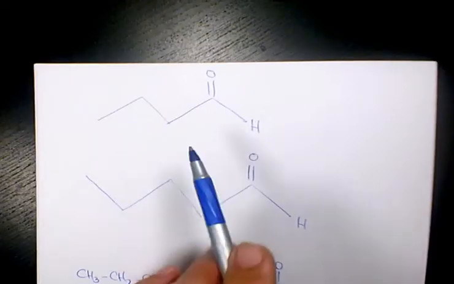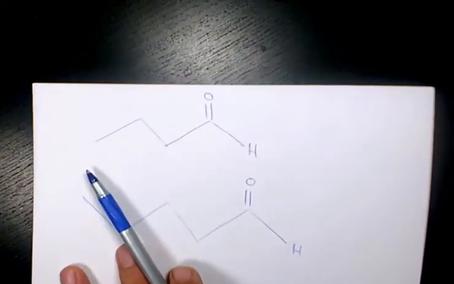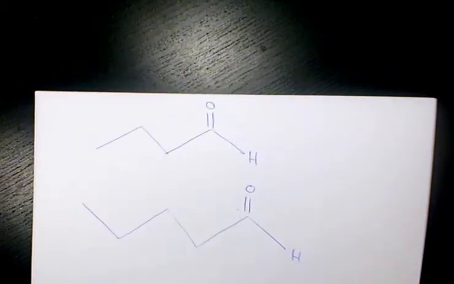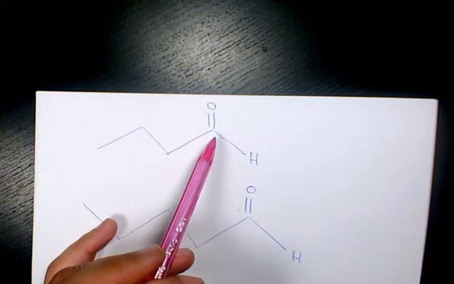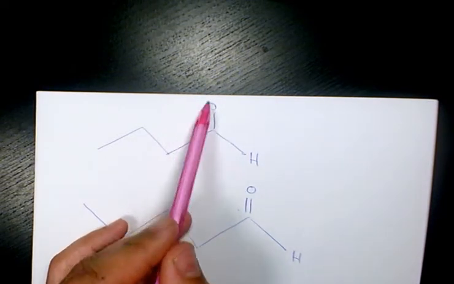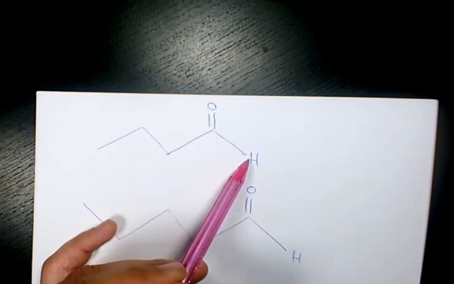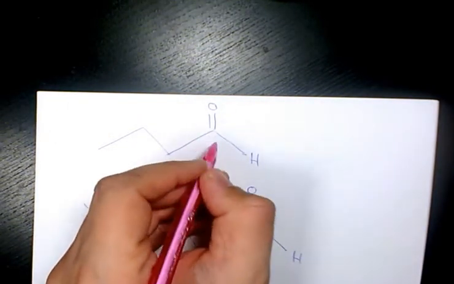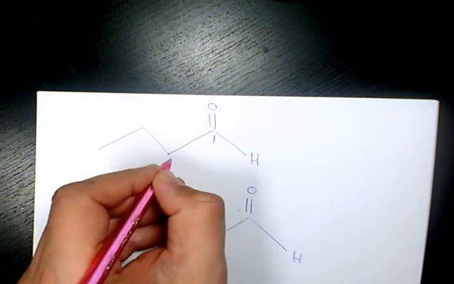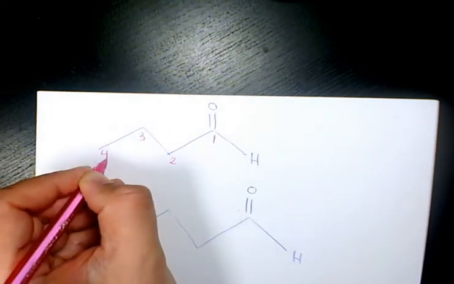The first molecule I want to name is this one, and first of all I want to check that we have an aldehyde group, because we have a carbonyl group connected to hydrogen. So we always start with the aldehyde part. So it's going to be 1, 2, 3, 4.